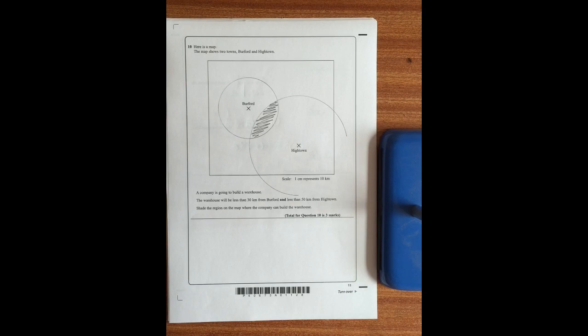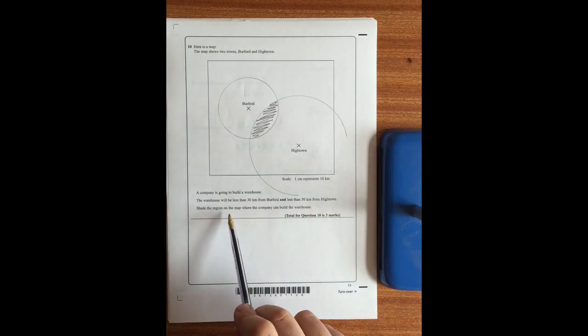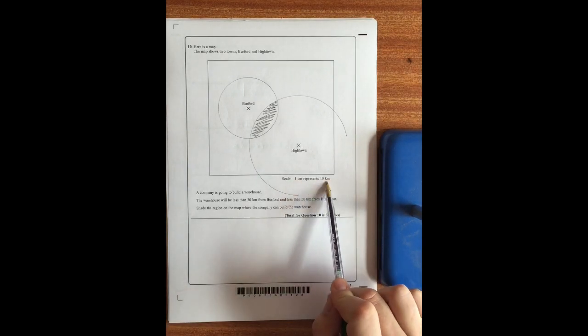Here is a map. The map shows 2 towns, Burford and Hightown. A company is going to build a warehouse. The warehouse will be less than 30 kilometres from Burford and 50 kilometres from Hightown. Shade the region on the map where the company can build. Here, the scale is 1 centimetre is 10 kilometres.